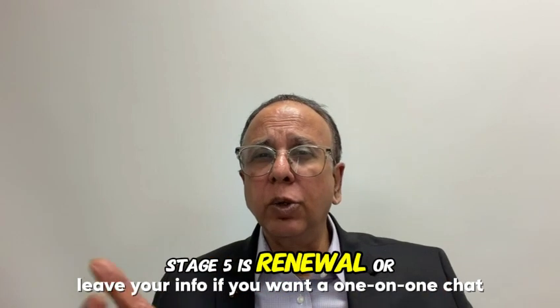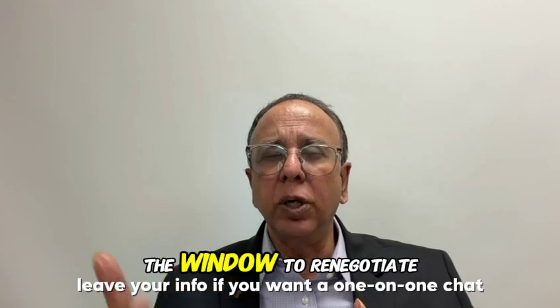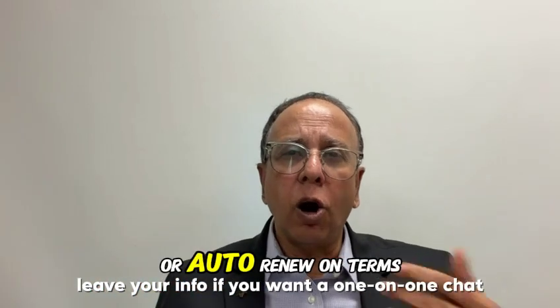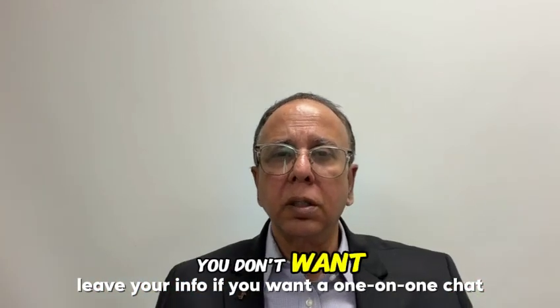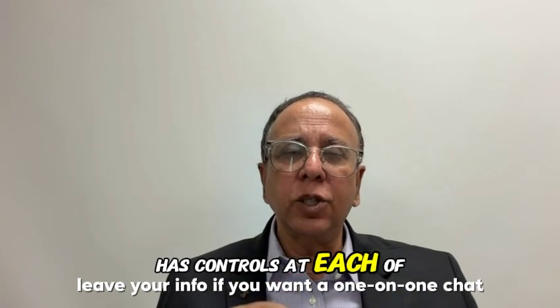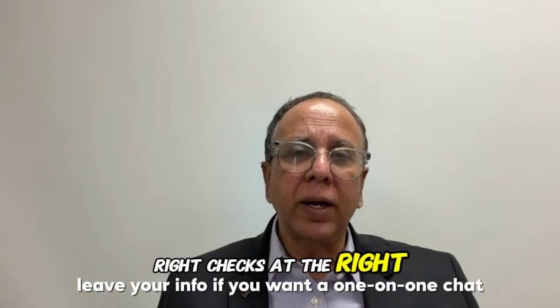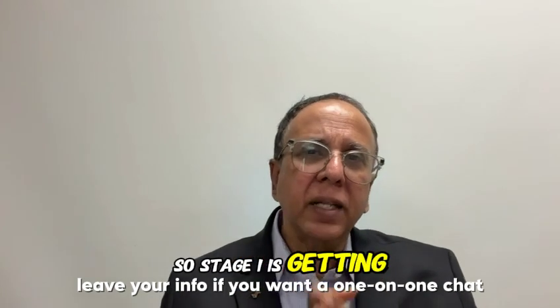Stage five is renewal or termination. The contract is ending or renewing. The risk here is missing the window to renegotiate or auto-renewing on terms you don't want. So a good contract integrity system has controls at each of these stages, not heavy bureaucracy, just the right checks at the right moments.